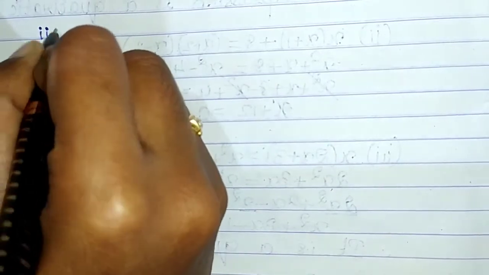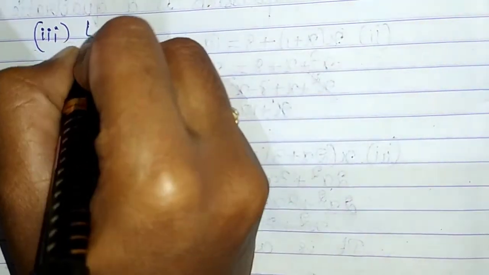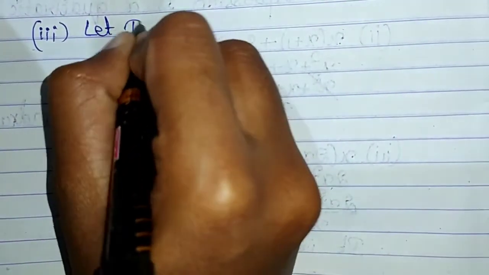Third question from the second main is an age-based problem. The question is, Rohan's mother is 26 years older than him. The product of their ages 3 years from now will be 360. We would like to find Rohan's present age. So first, we need to find Rohan's present age, no?